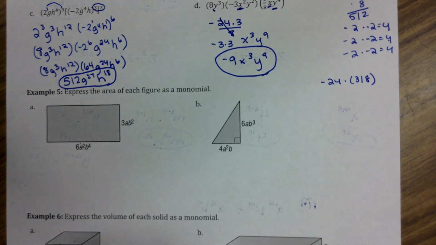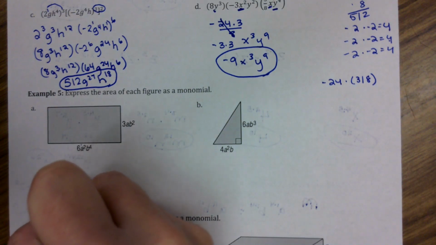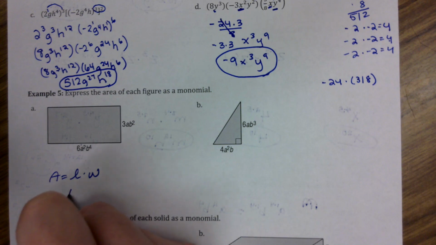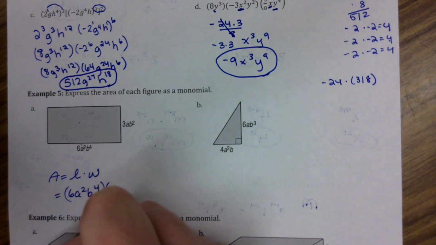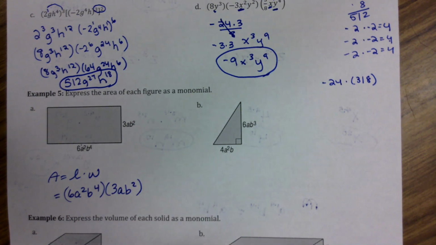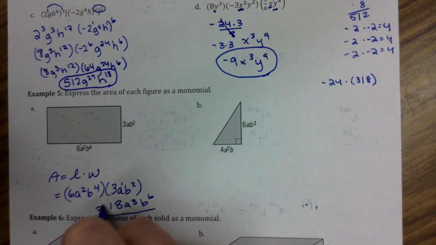Example 5 says express the area of each figure as a monomial. So area equals length times width. Here we have 6a squared b to the 4th times the width of 3ab squared. This is going to be 6 times 3 is 18, a to the 3rd, b to the 6th.